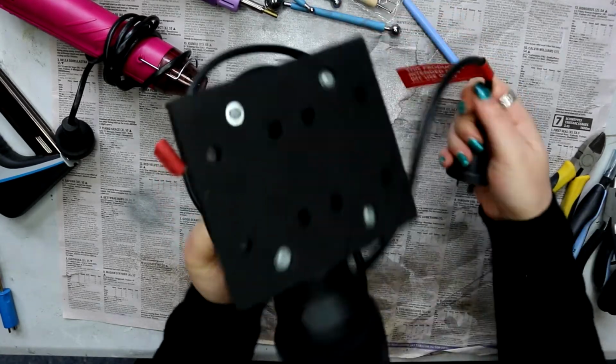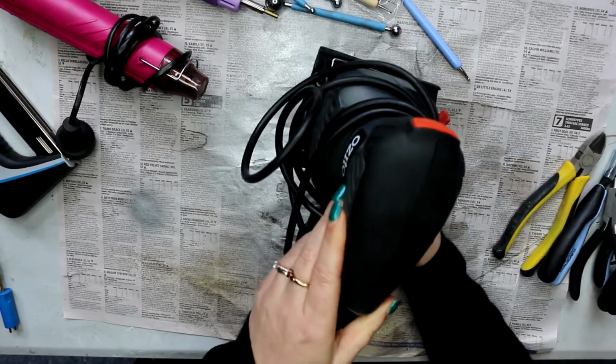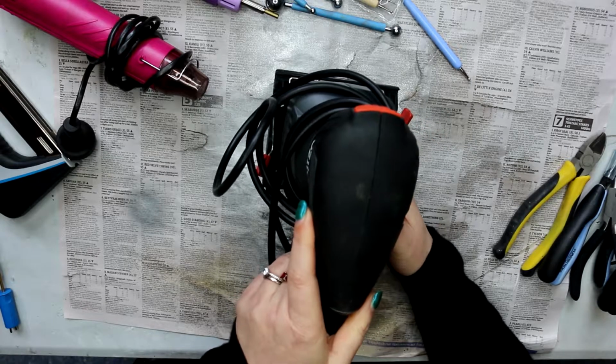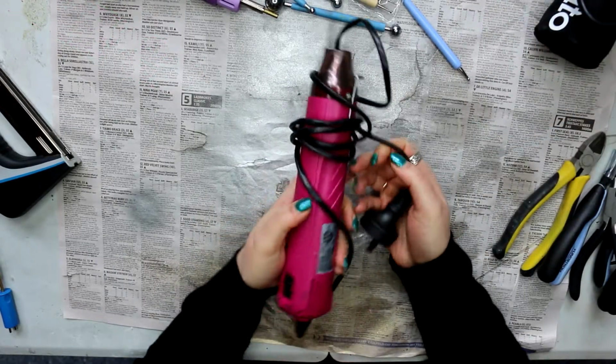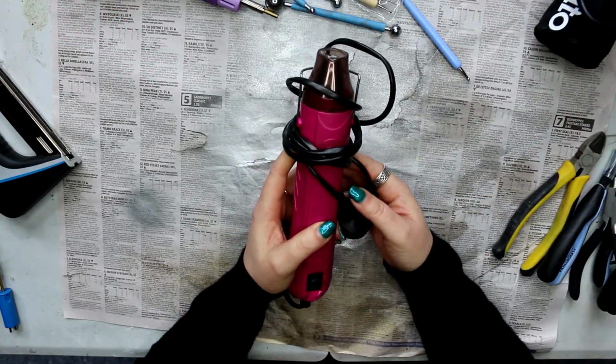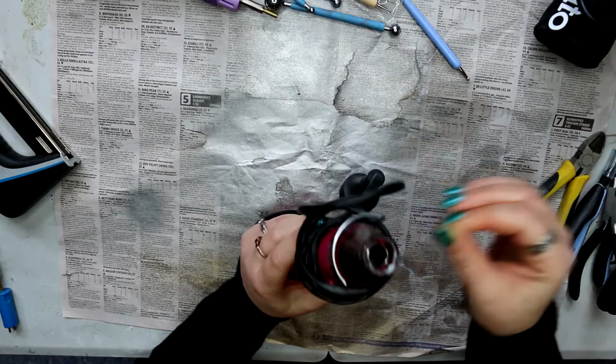So this has been a great tool. It reminds me I'll have to do some felting projects on my channel at some point, because that would be fun to do.